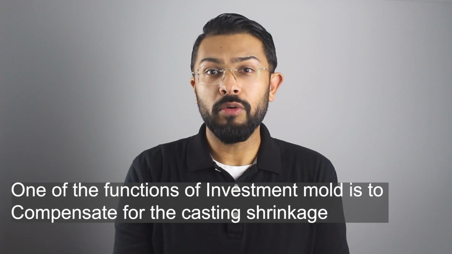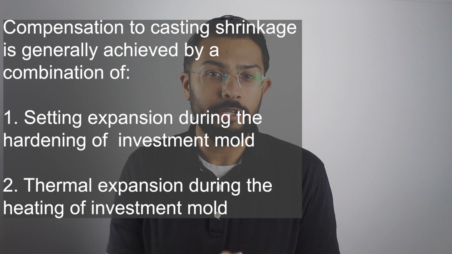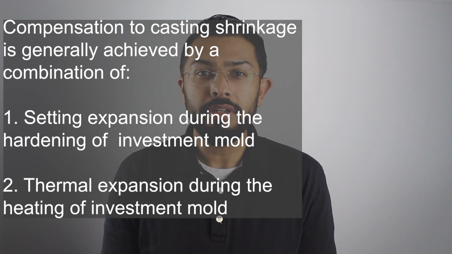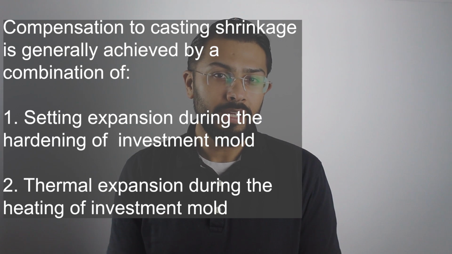Remember that these alloy castings undergo considerable contraction when cooling from the casting temperature to room temperature. If we are not aware of these contractions, then we won't know that such contraction may result in a casting with a very poor fit. For example, a simple class 1 inlay would be loose fitting, whereas a crown would be too small and short at the margin. One function of the investment mold is to compensate for this casting shrinkage. This is generally achieved by a combination of setting expansion during the hardening of the investment mold and thermal expansion during the heating of the mold to the casting temperature.